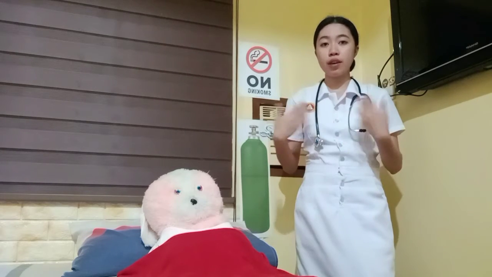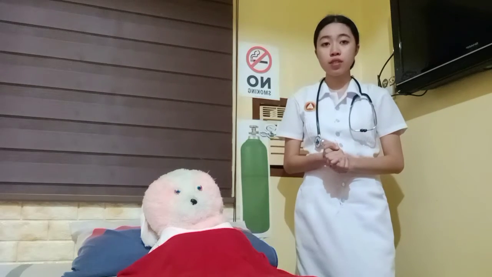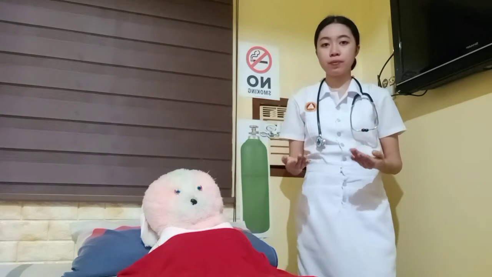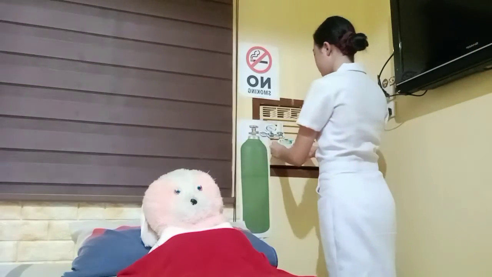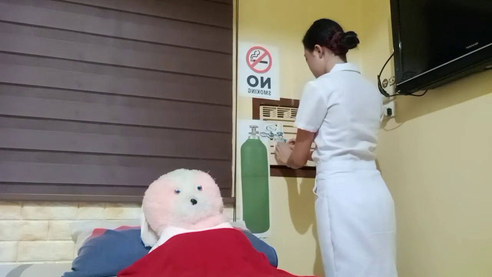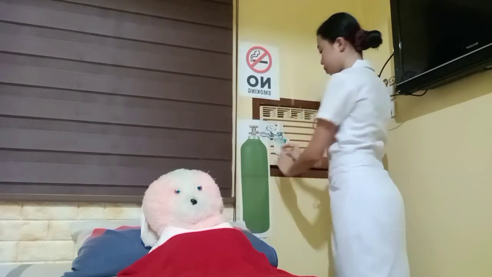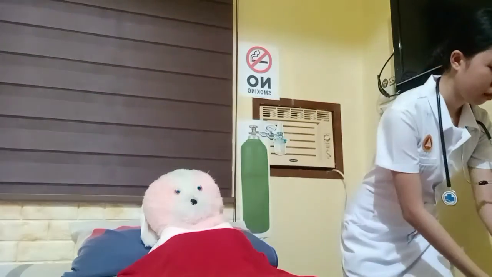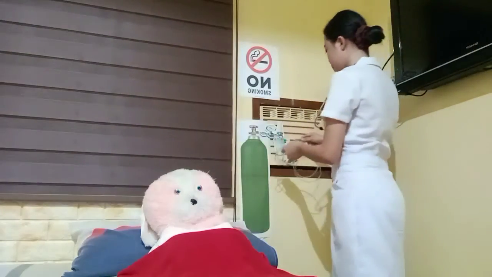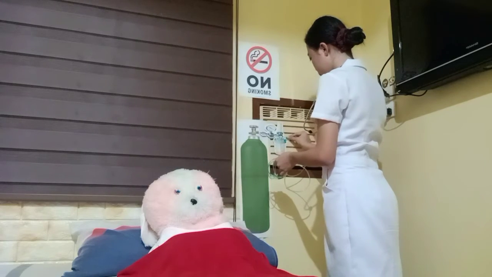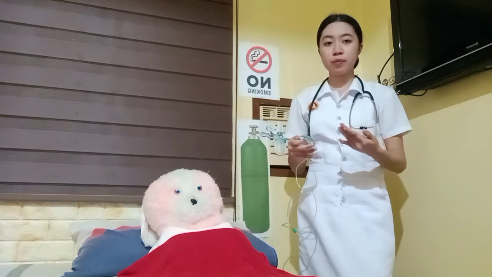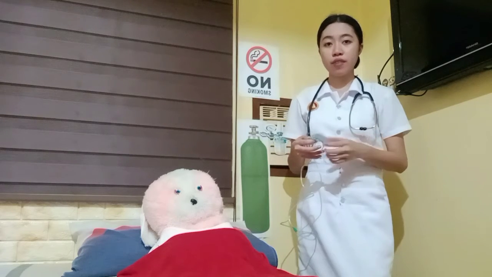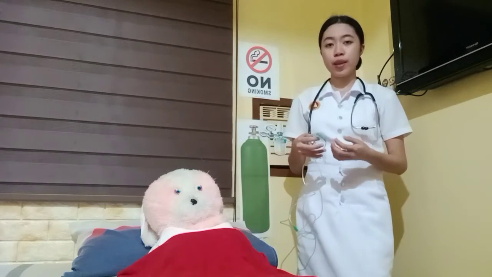If you're using a high oxygen flow, attach the oxygen tubing to the humidifier. Turn on the oxygen at the prescribed rate and then check if the oxygen is flowing through the tubing.